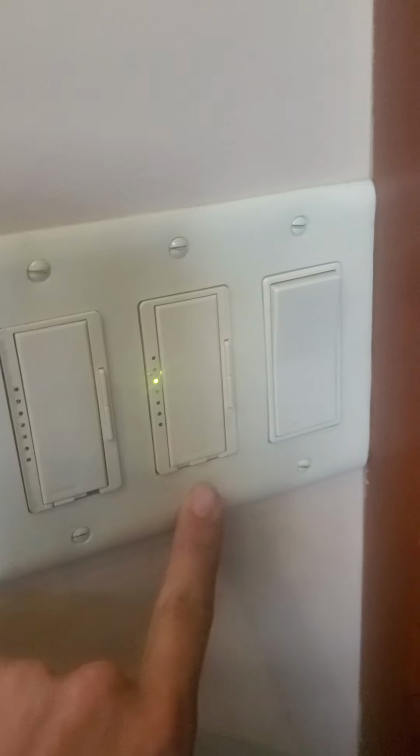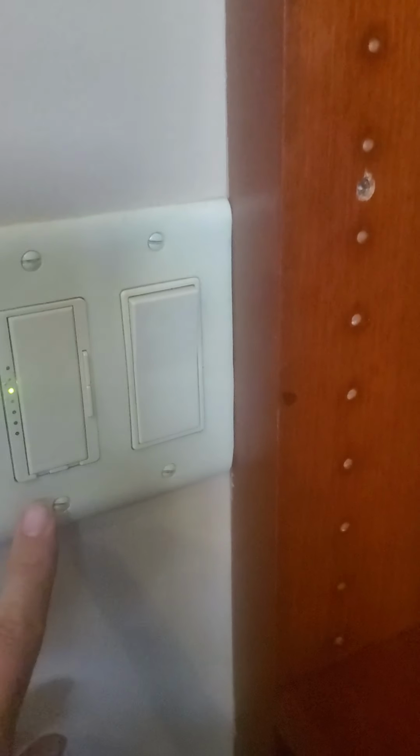So those lights can be controlled from either spot, but both of these, for whatever reason, they've always been like this. These little master switches have to be on. This right here gives you the lighting above the built-ins, right up there.